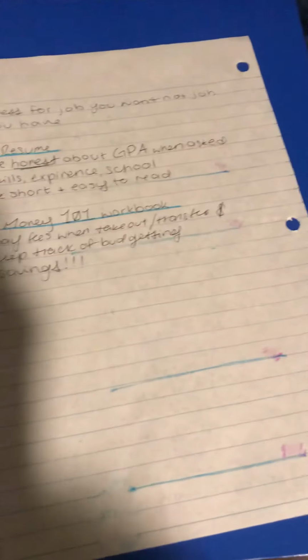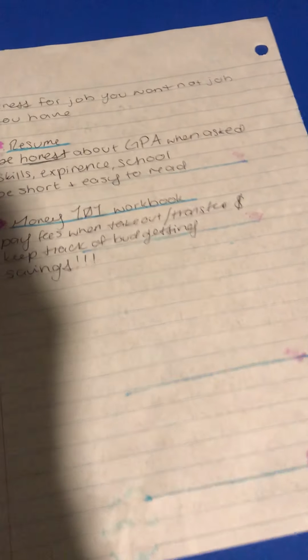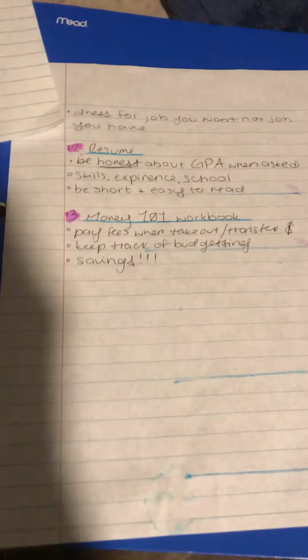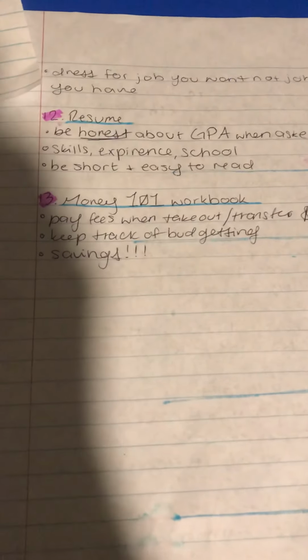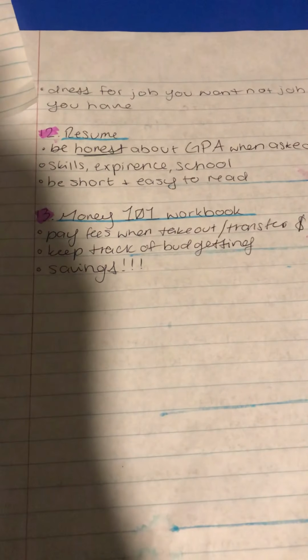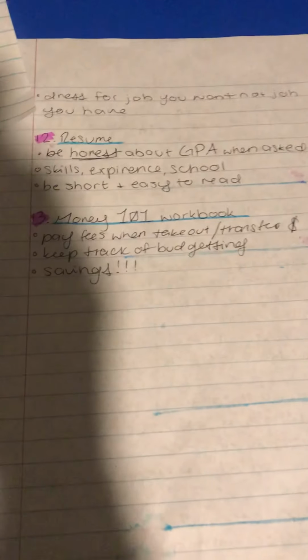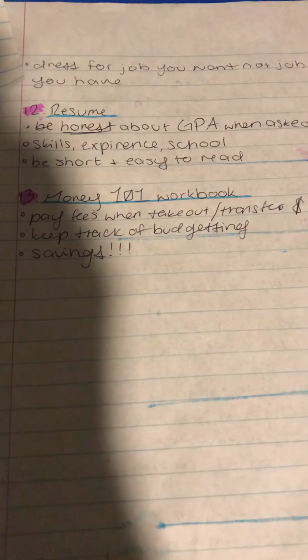And then we have resumes. You have to be honest about your GPA, because if you tell them a good GPA and they say we have benefits for that, you don't want to have lied. Then include skills and experience in school, and be short and easy to read. So then we have our Money 101 workbook.